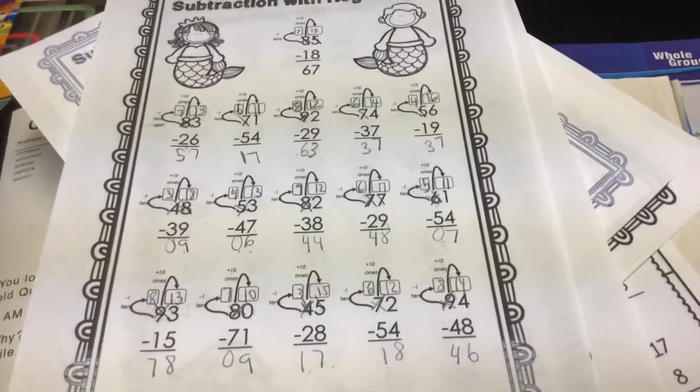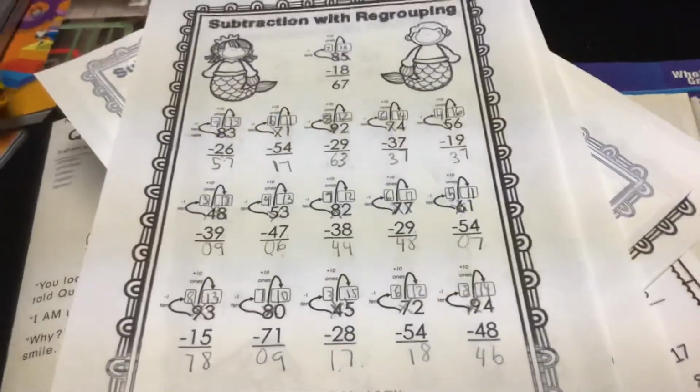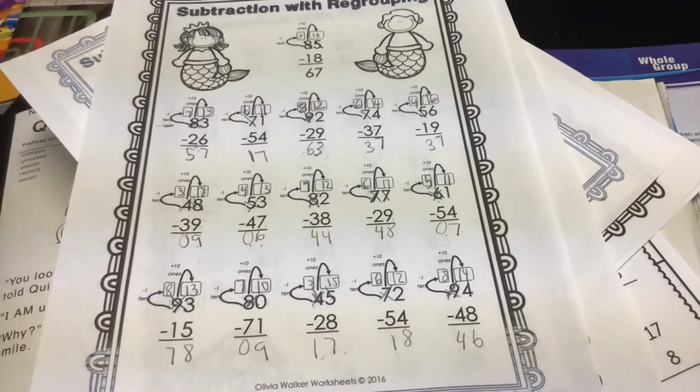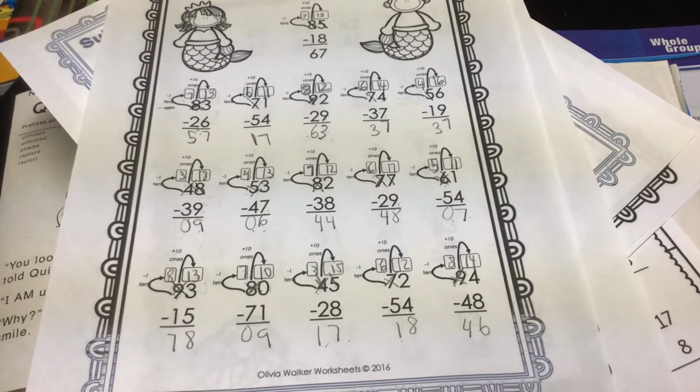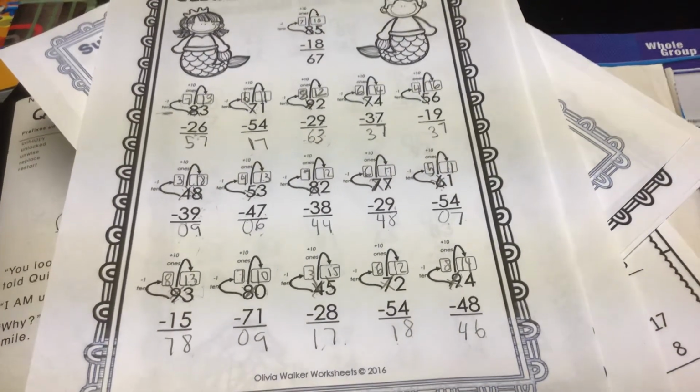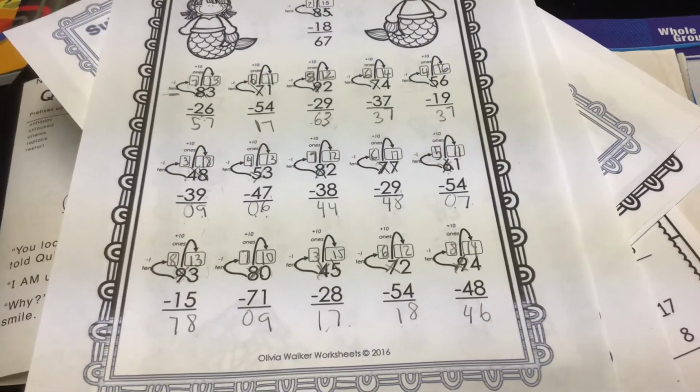So I'm going to put the answers. Let me hold it for a few minutes so you guys could see the answers to double check. You can always pause it right here so you could make sure you got all these answers correct.